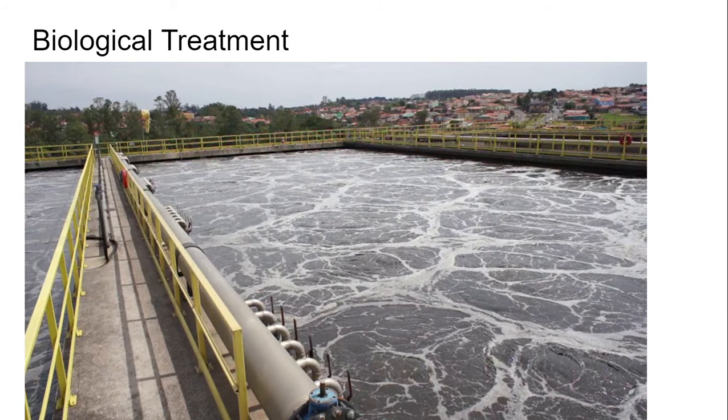Next is the biological treatment. So now the large sediments are taken out of the water, but there's obviously still some chemicals and whatnot that you wouldn't want in the water when you discharge it later. So microorganisms are added to the water that are going to break down all the sediments and the chemicals and whatnot that you don't want.